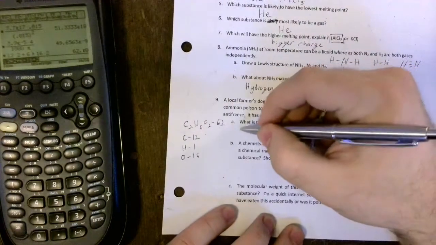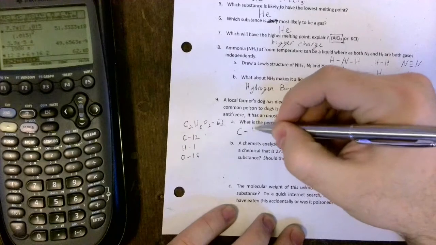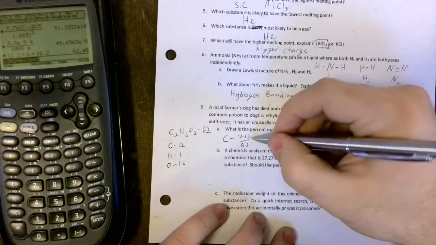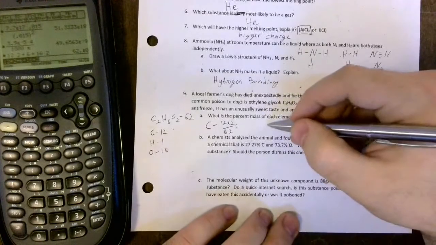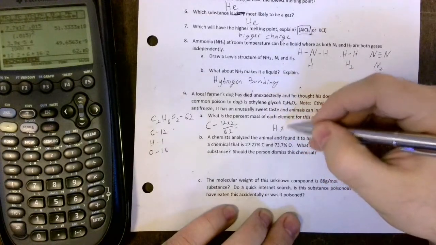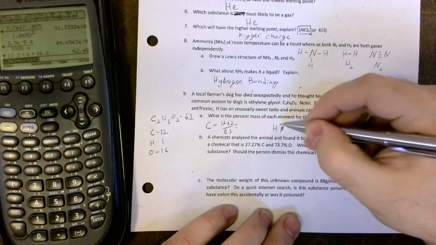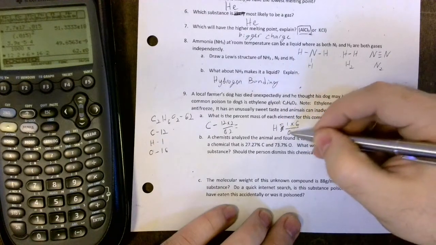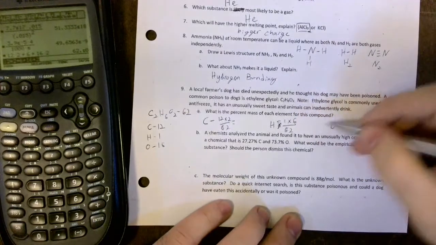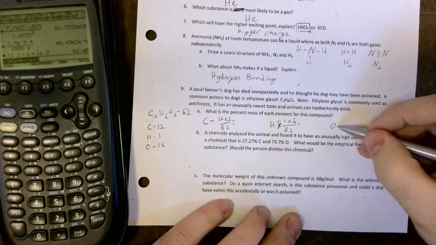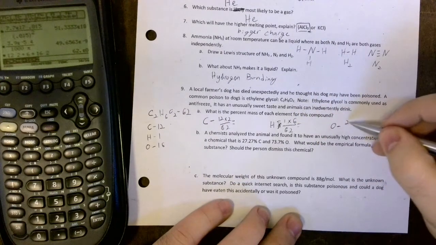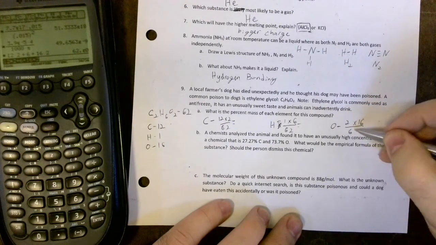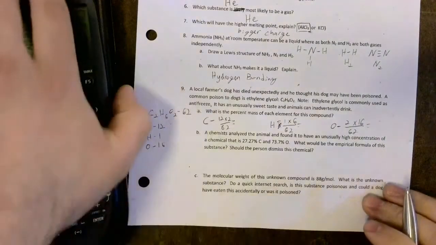So carbon is going to be 12 times 2 divided by 62. Hydrogen, there's going to be 6 of them, so it equals 1 times 6 of them divided by 62. Then oxygen equals, I'm just messing this up. Oxygen is going to be 2 oxygens times 16 for each one divided by 62. Okay, let's punch those in.